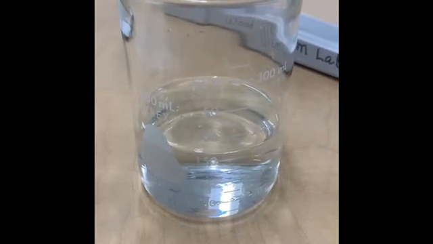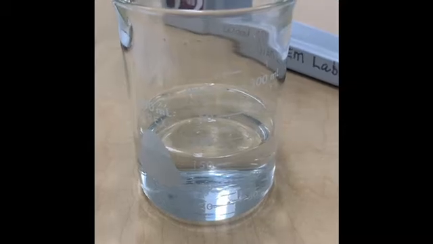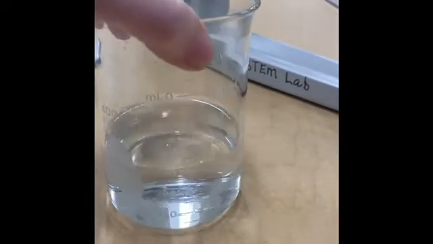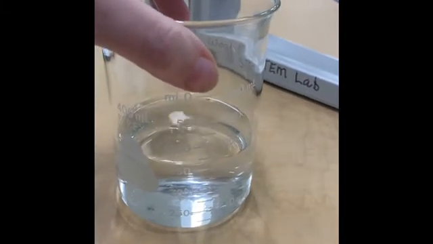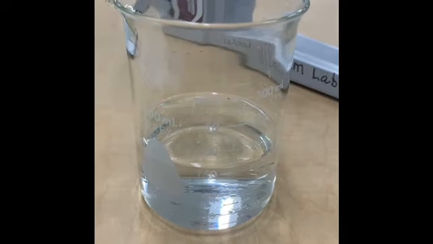Okay, what about the shape of the water? Remember that liquids take the shape of their container, so the water is pretty much the same shape as the beaker. If I were to pour it into a different container, it would take that shape.